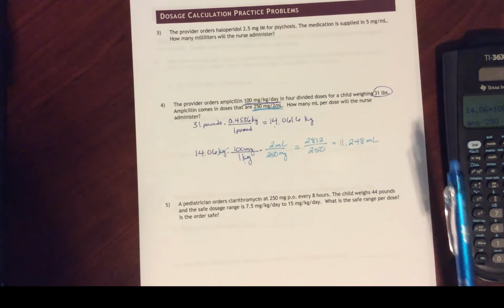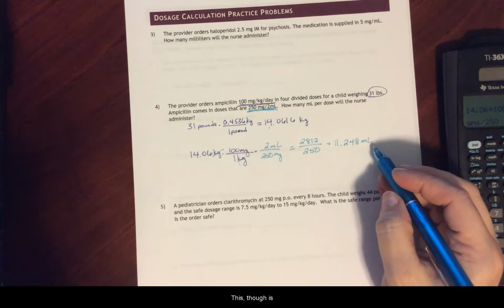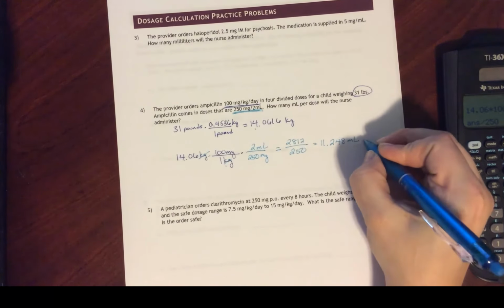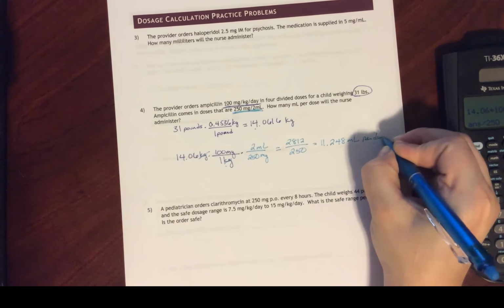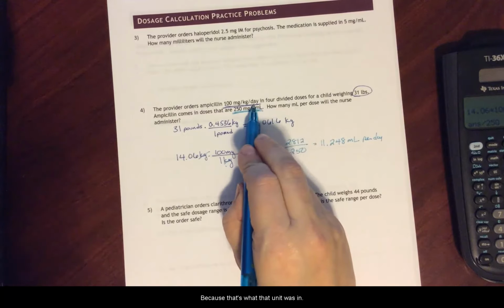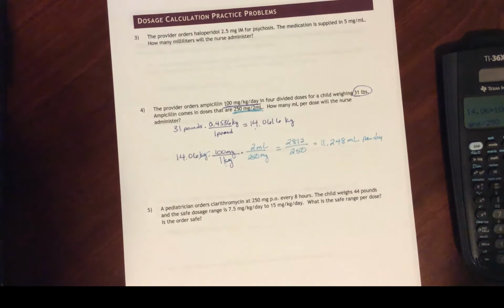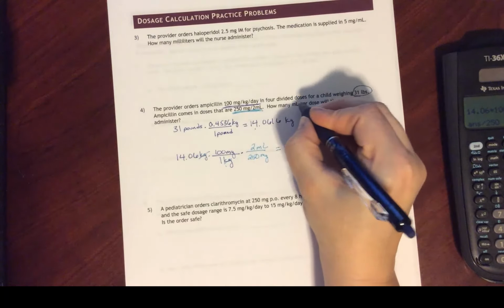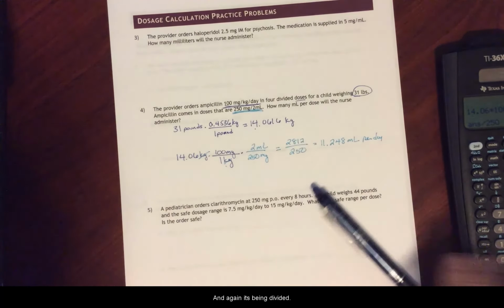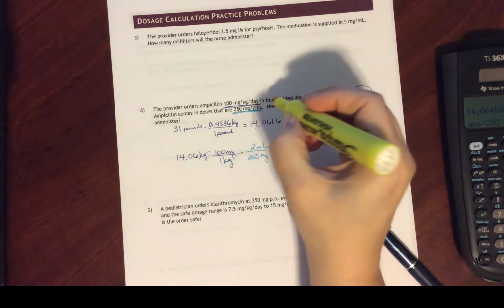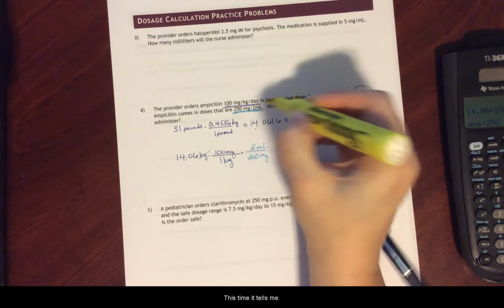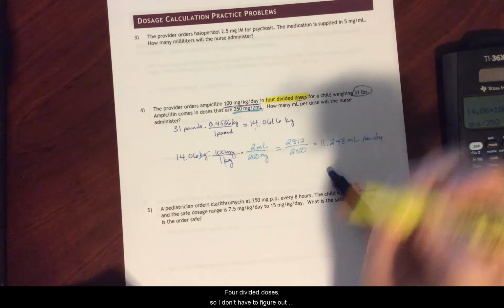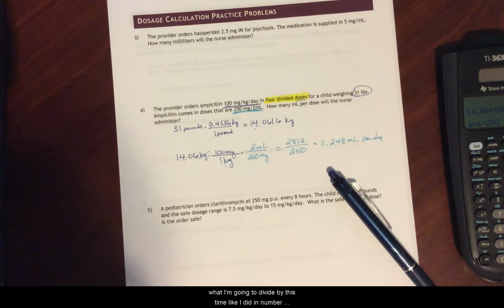Okay, again, this though is per day, because that's what that unit was in. We need per dose. And again, it's being divided. This time it tells me 4 divided doses. So I don't have to figure out what I'm going to divide by this time like I did in number 1.